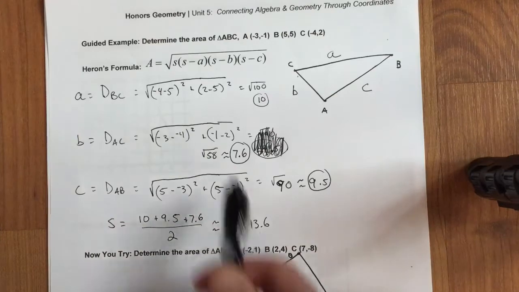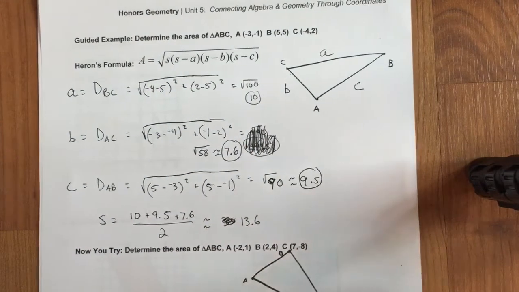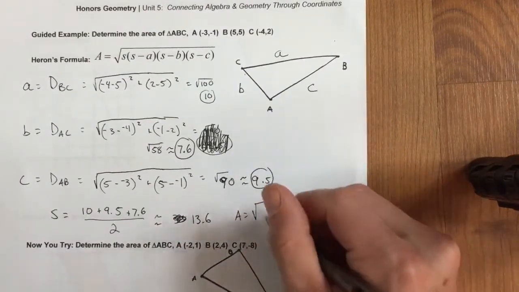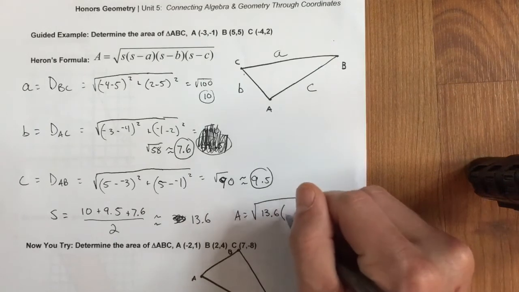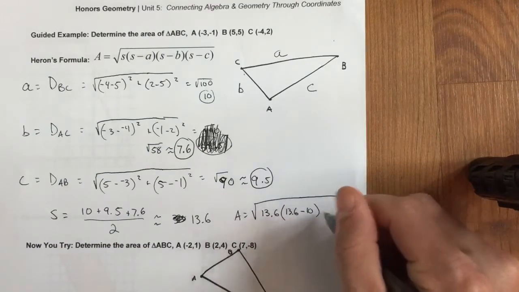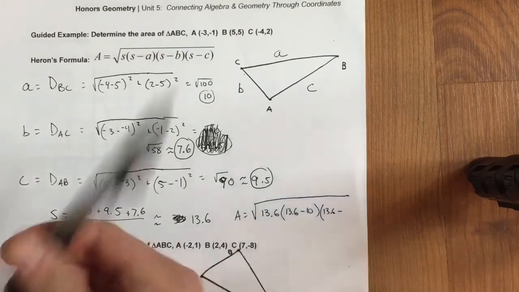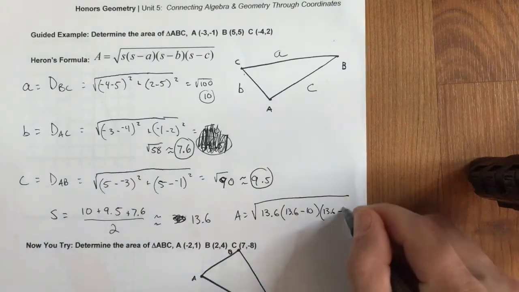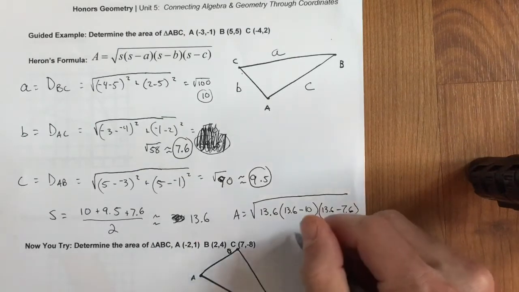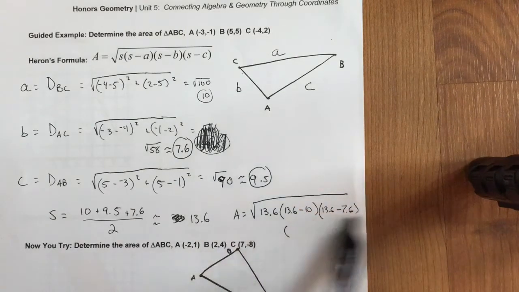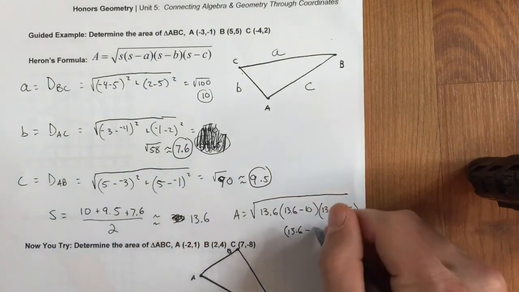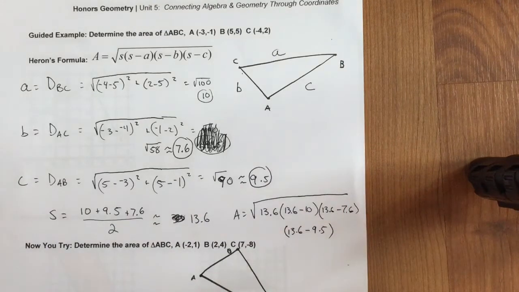Now we can plug all our information into our formula and calculate the area. So our area is 13.6 times 13.6 minus the A value, that's 10, times 13.6 minus the B value, that was 7.6. Now I'm running out of room here, but this is all going to be one line, so it's all connected underneath the radical. So this is still times, so it's all one line, 13.6 minus the C value, which is 9.5. So now we're going to calculate this.